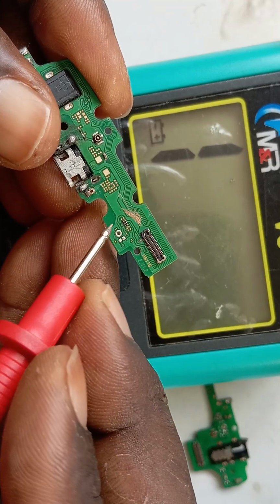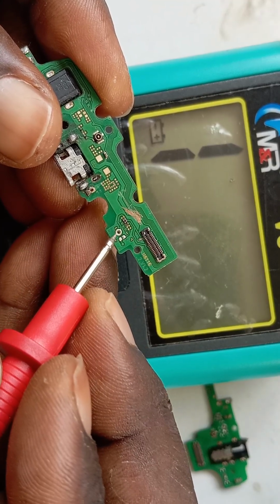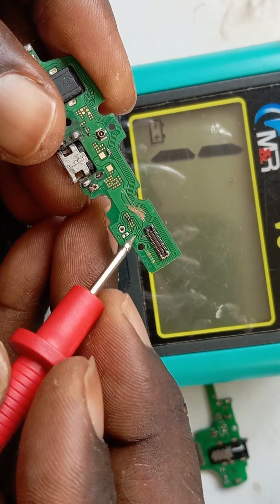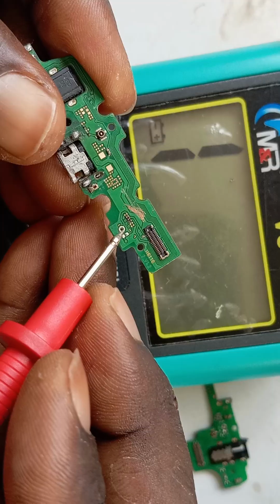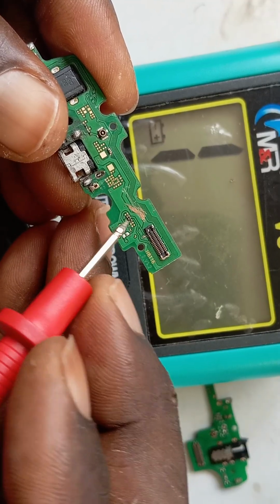So you ground it. When you ground it, it would connect to this point. So you would bring this point to the ground. From there, you can now put the mic. When you connect the mic, it will start working. If you connect it well, it will start working.